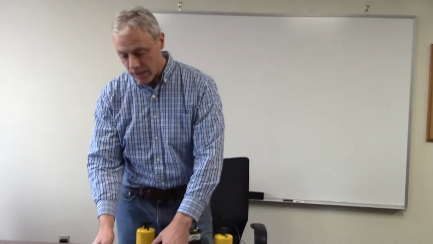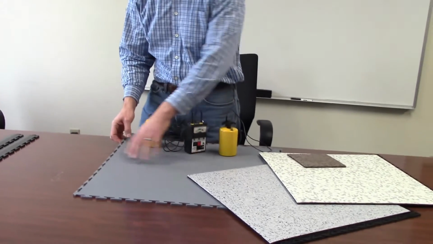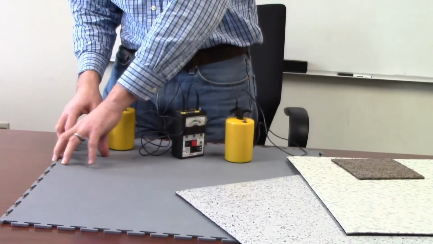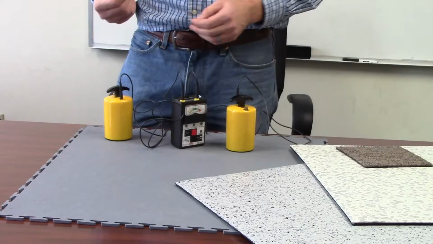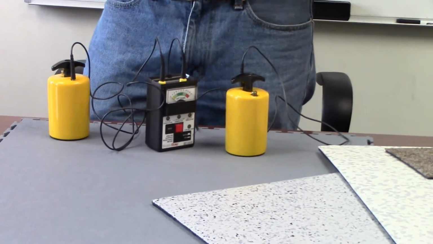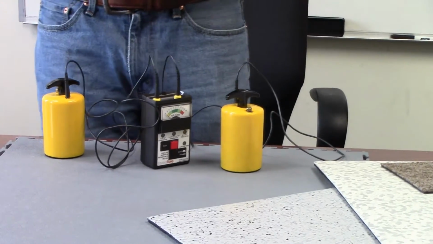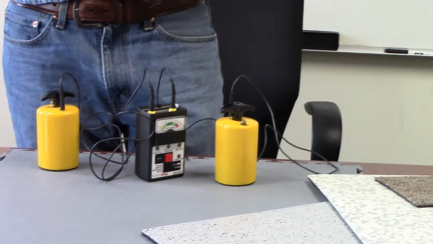So I'm going to give some examples here. This gray tile on the table is made out of a solid vinyl with graphite added to it, and that graphite adds the right level of conductivity. We want a certain level of conductivity to give it the proper static control.